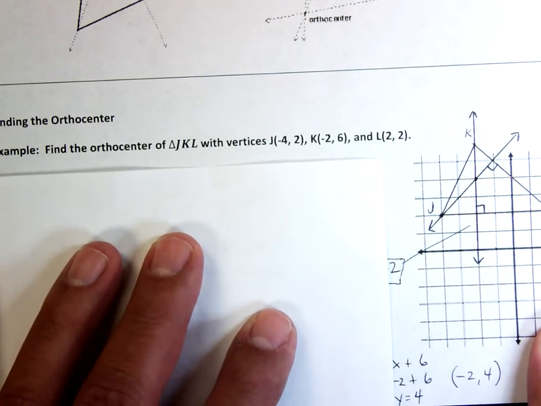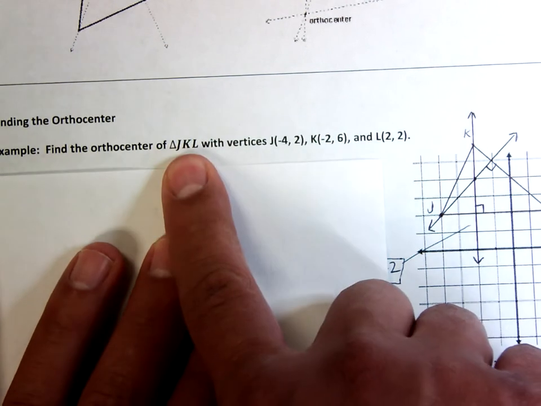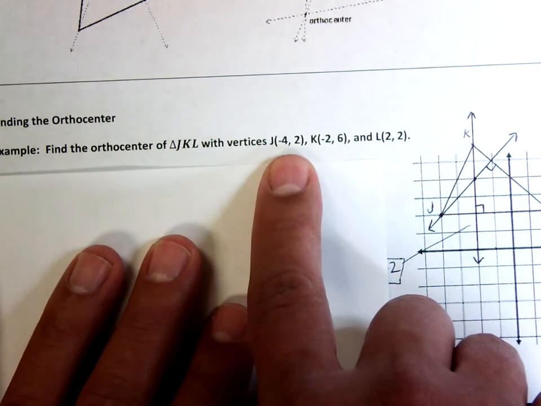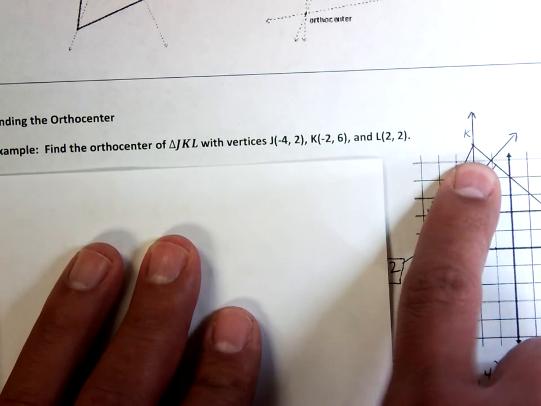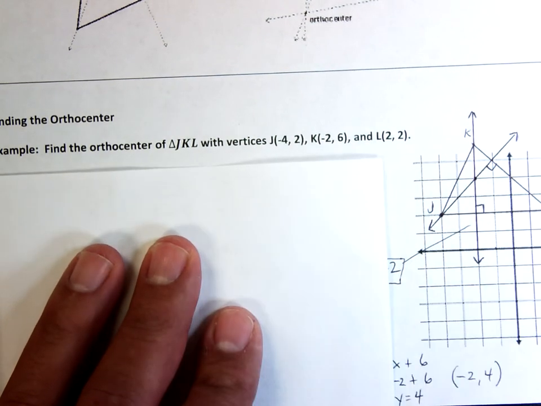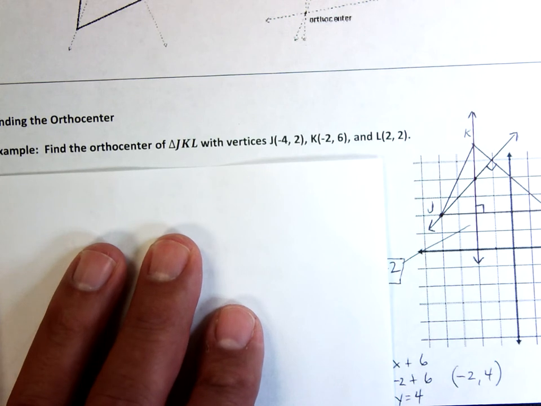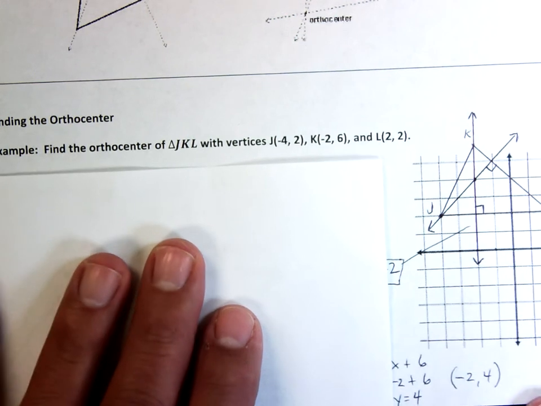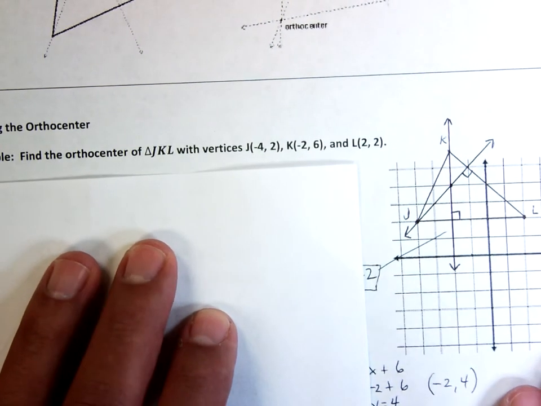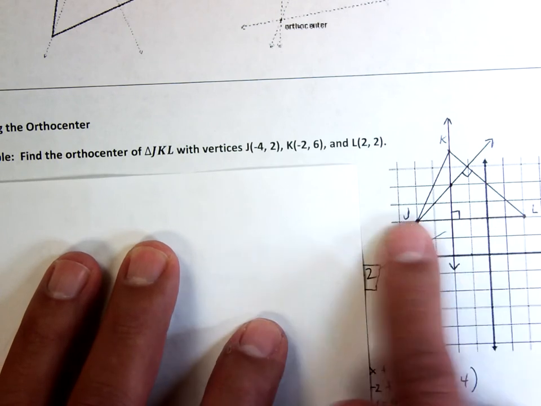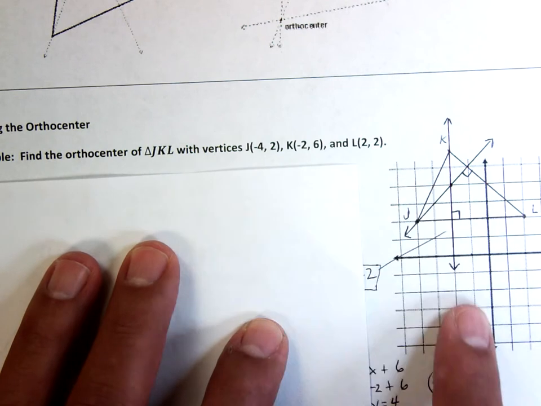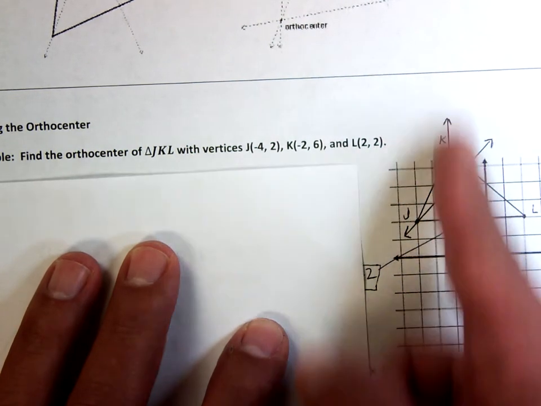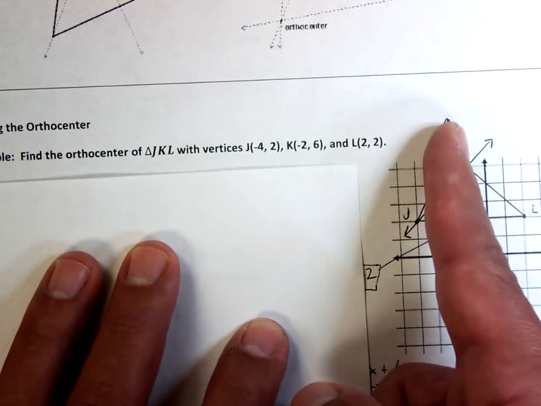It tells us to find the orthocenter of triangle JKL with vertices J (negative 4, 2), K (negative 2, 6), and L (2, 2). So I drew in the triangle, and it wants to know where the orthocenter is, where the three altitudes touch. Because I have a horizontal line here, it's really easy to get the altitude from K. I go straight down from K.